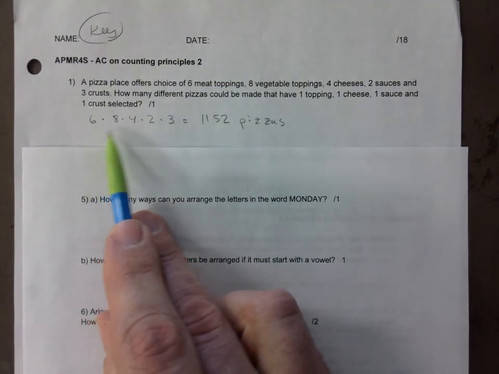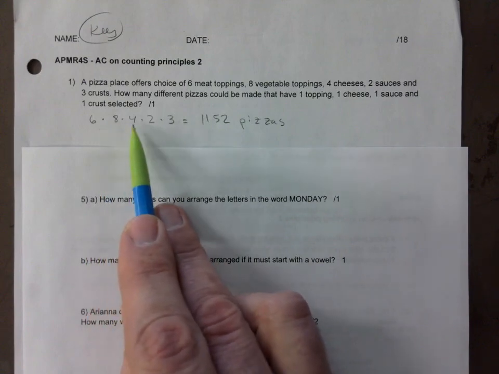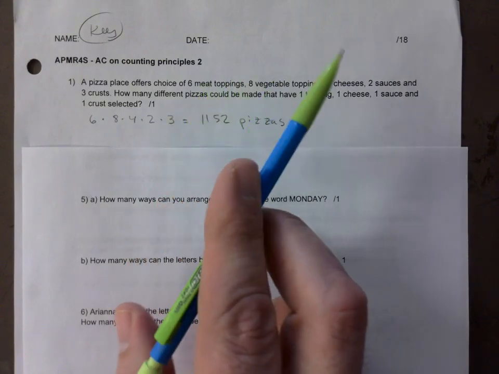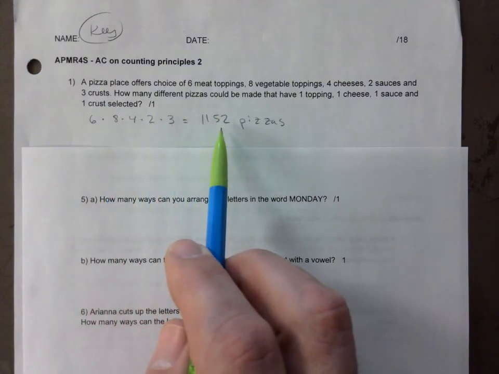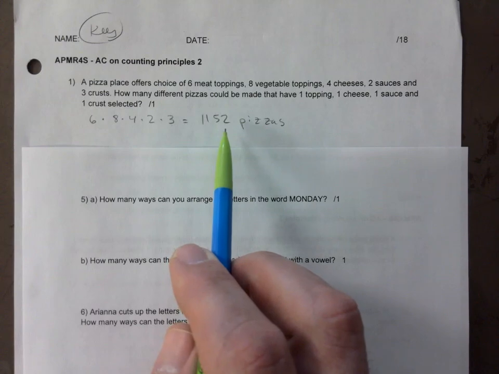So here, how many pizzas can you make? You basically just multiply all of your options for the meat, the veggies, the cheeses, and so forth. You get 1152. Is that what we're getting? Yes?